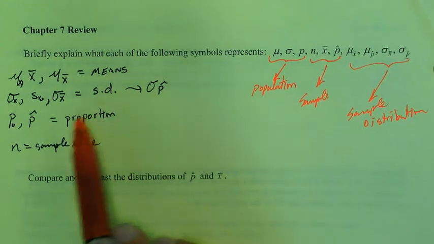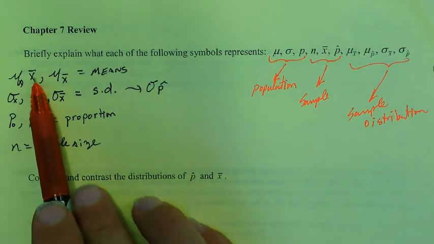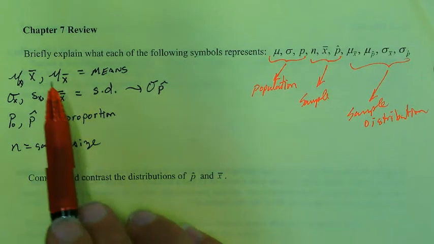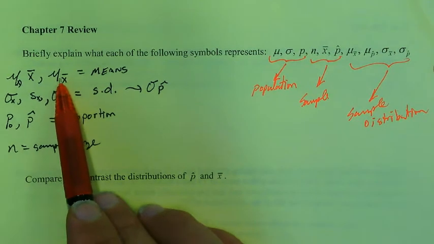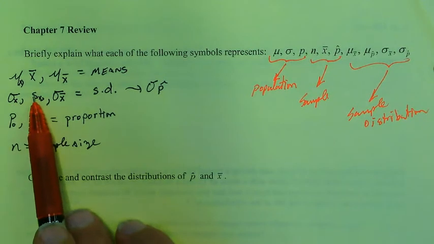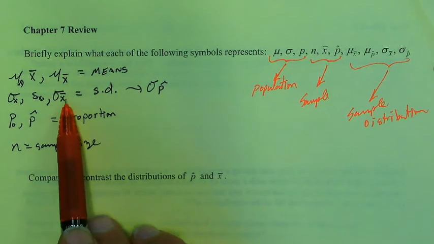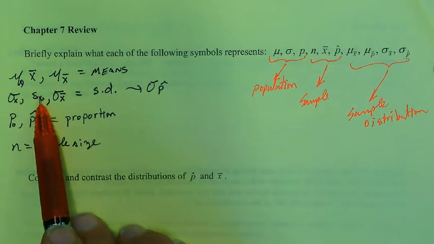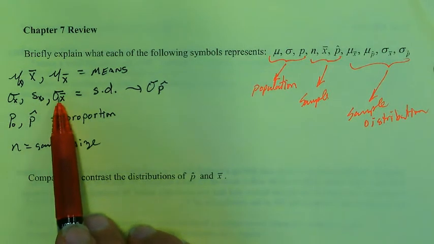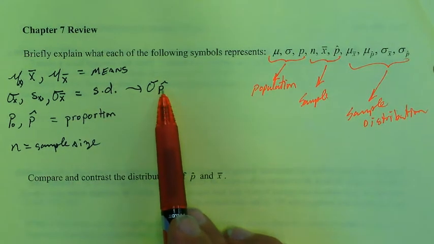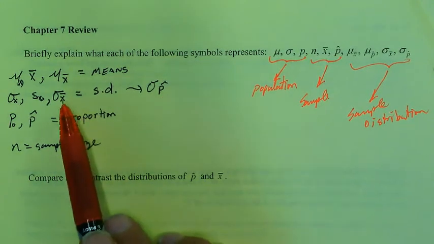Alright, so mu sub x is the population mean, x bar is the sample mean, mu sub x bar is the sample distribution mean. Sigma x, population standard deviation, s sub x, sample standard deviation, sigma x bar is the sample distribution standard deviation. And over here, standard deviation of the sample distribution, this for proportions, this for means.